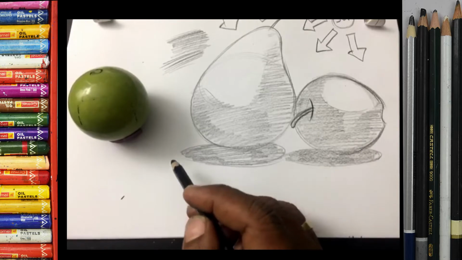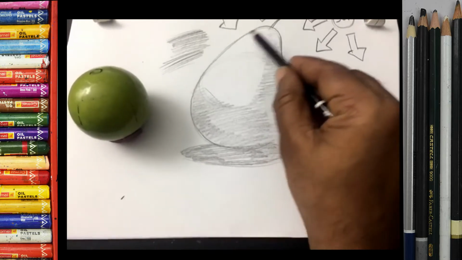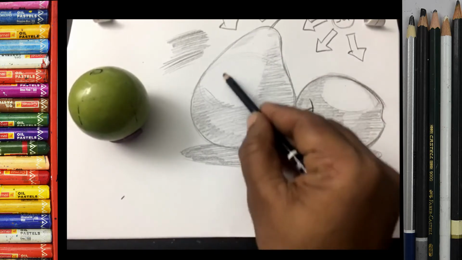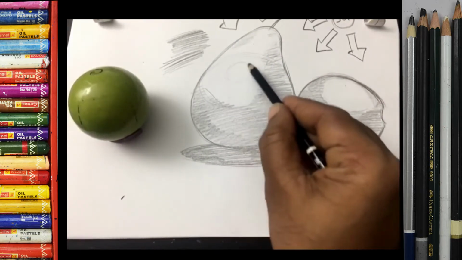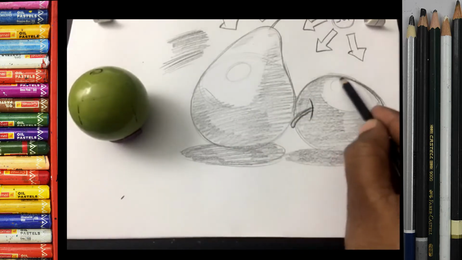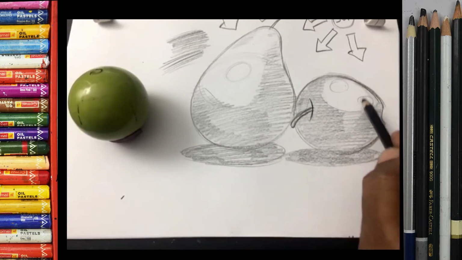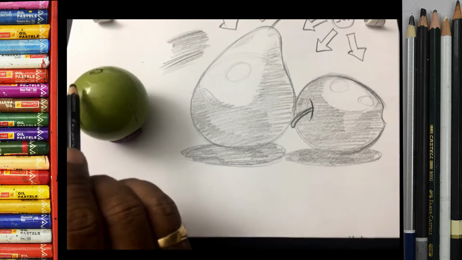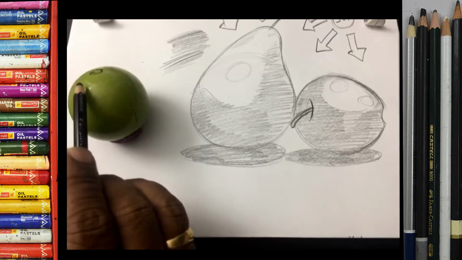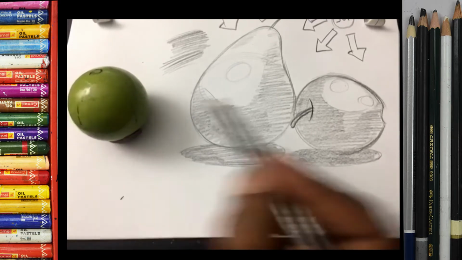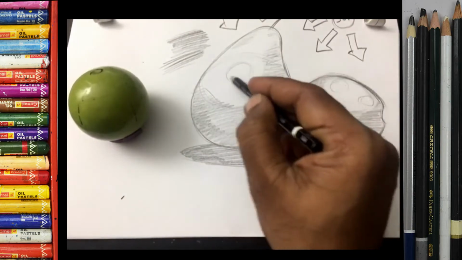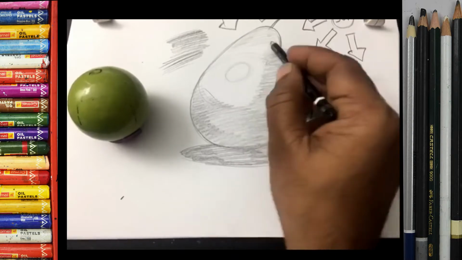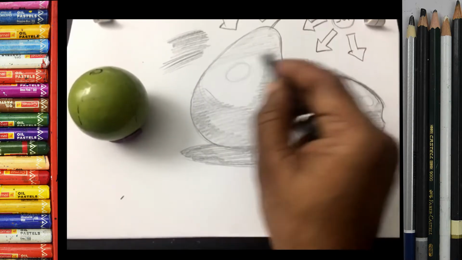So now I show one thing. This is a few areas that are actually highlights. See, this is the highlights area. Only this area. This is too much bright, right? So only in this area you put no color, no pencil. The rest of the area you can put very lightly, one steady.